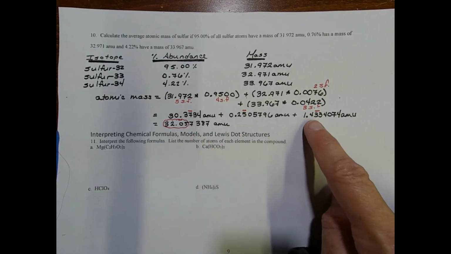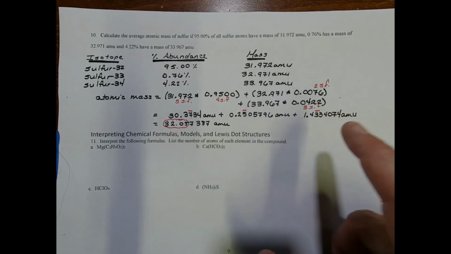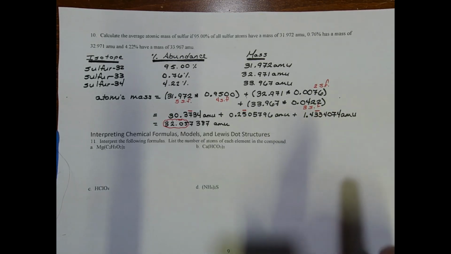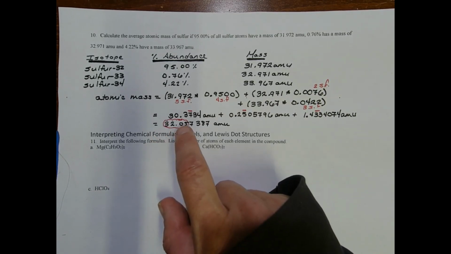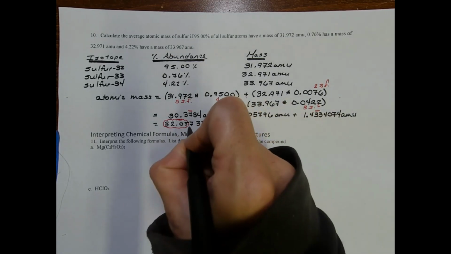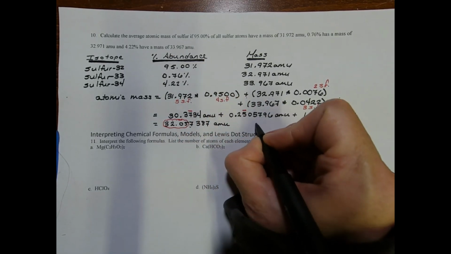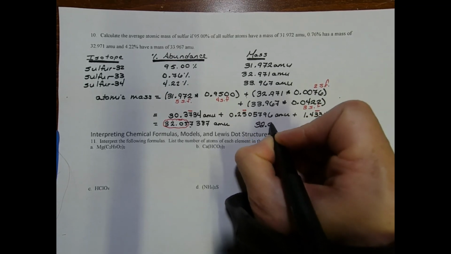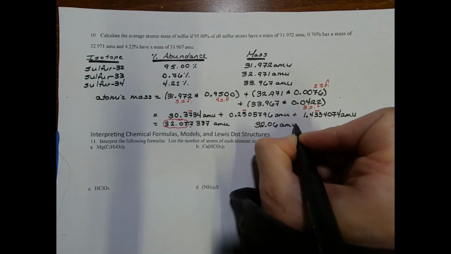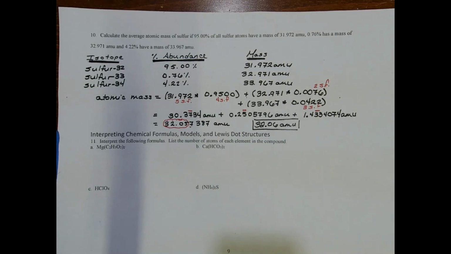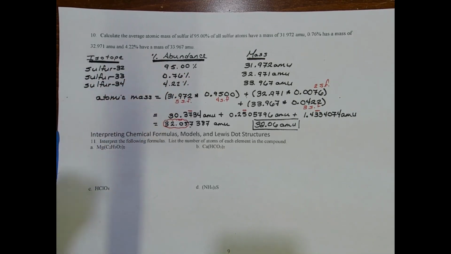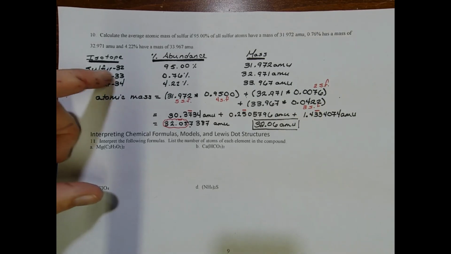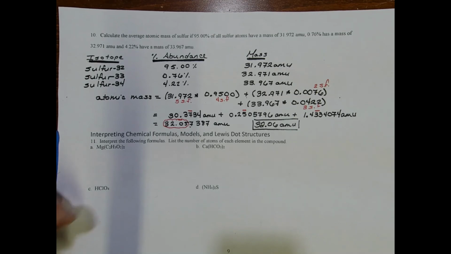All of these values have their last significant digit, or their smallest significant digit, in the hundredths place. So I can maintain my mass to the hundredths place, or 2 decimal places. This 7 though is a little bit big, so I'm going to report my answer as 32.06 AMU. Is there any way to check our work? Well, sulfur-32 is 95% of all of the isotopes out there. So therefore, our final answer should be close to 32. And it is.